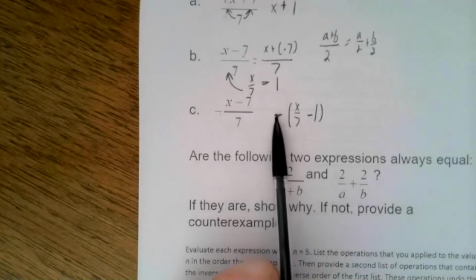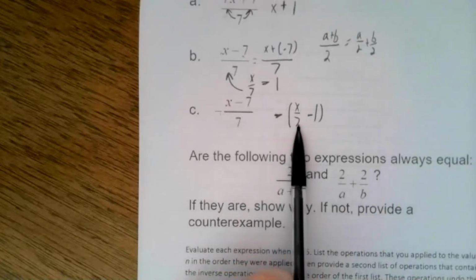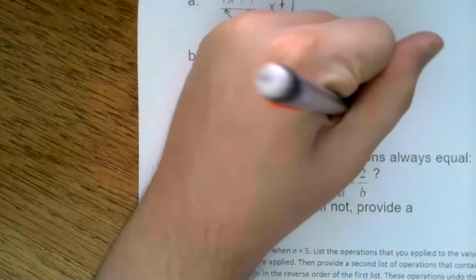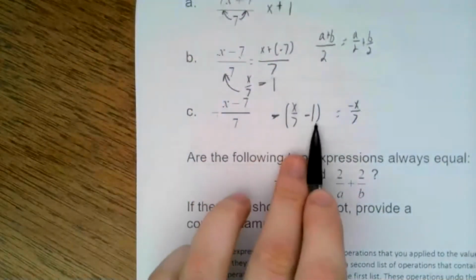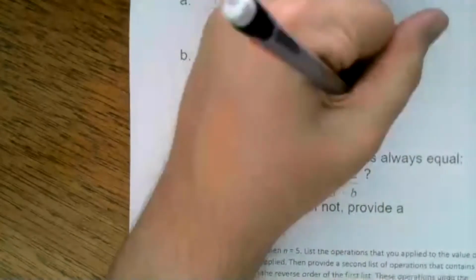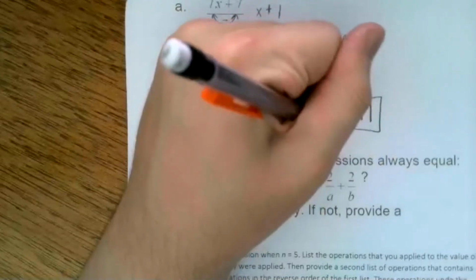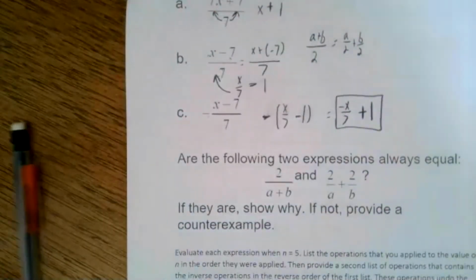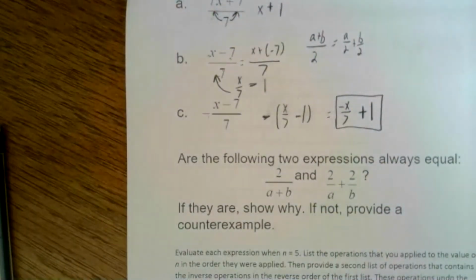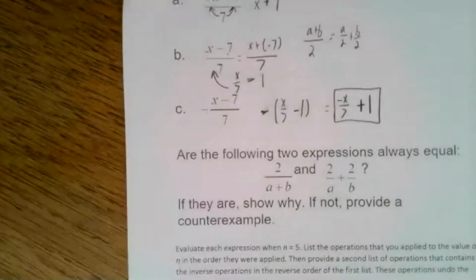Okay? So I have negative x over 7, so I'm distributing this negative sign. So negative x over 7. And then the negative of a negative 1 is a positive 1. So I have negative x over 7 plus 1. So that should be part C, rather. Okay?